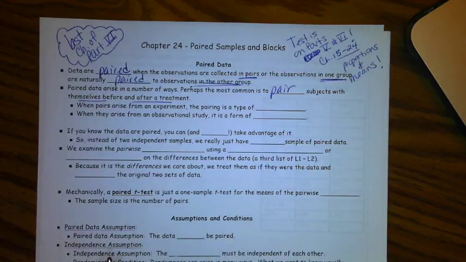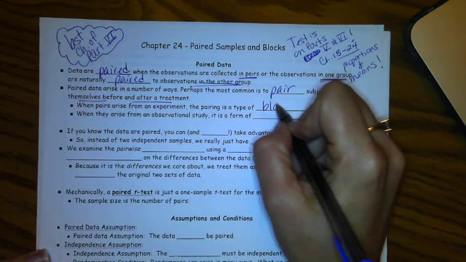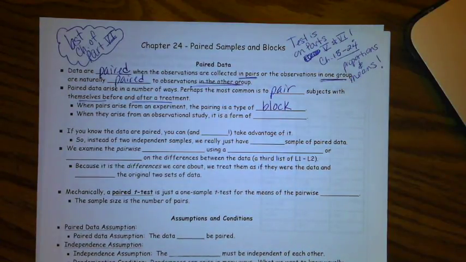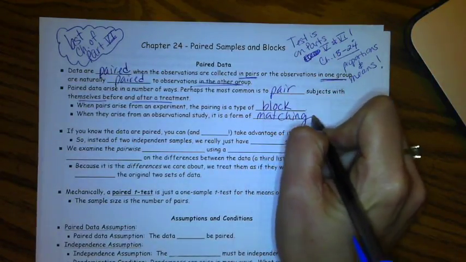It's not a sample of mice doing the peanut butter and a different sample of mice doing the cheese. If that was the case, it'd be independent samples. But when it's the same mouse doing it before and after, that is a type of paired data. When pairs arise from an experiment, this pairing is a type of block. That's what we call a blocked design. When they arise from an observational study, we say it's a type of matching.